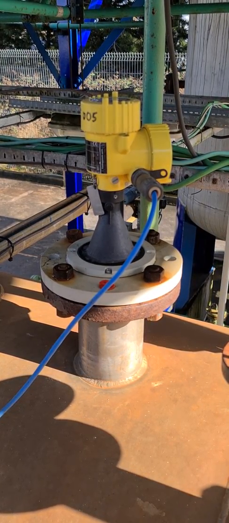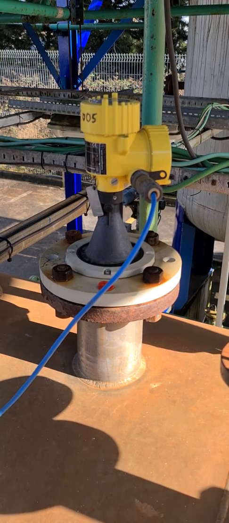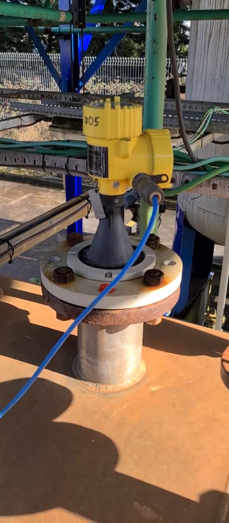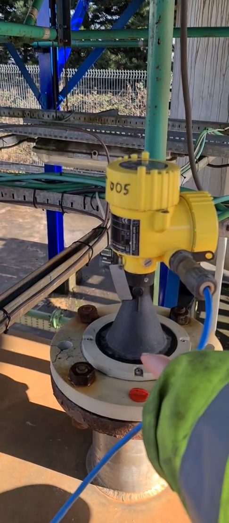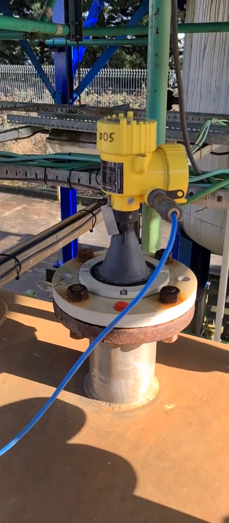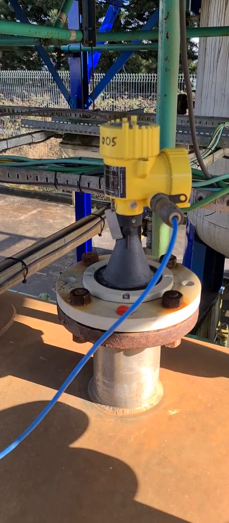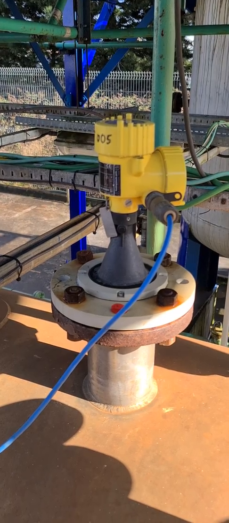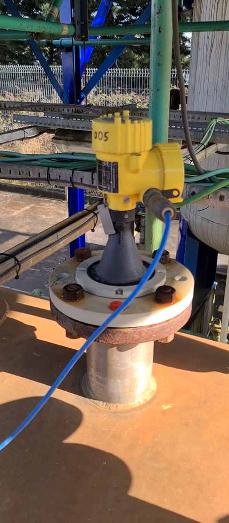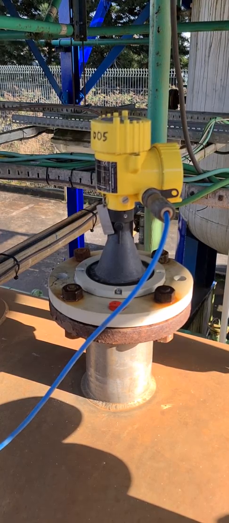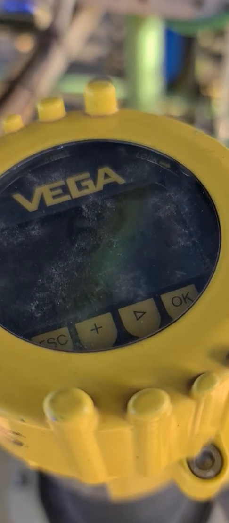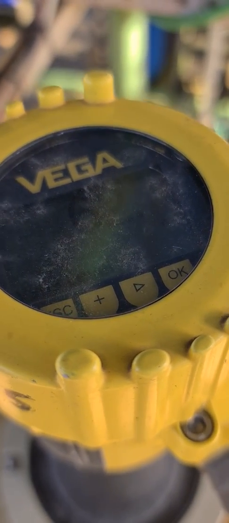It starts off with a radar level detector. Radar sends a beam from the transmitter just inside. That in turn sends a high frequency beam into the tank. It reflects off the surface, typically water in this case, and returns that back to be received, and then eventually it is converted into an indication. This initially can be seen on the top.